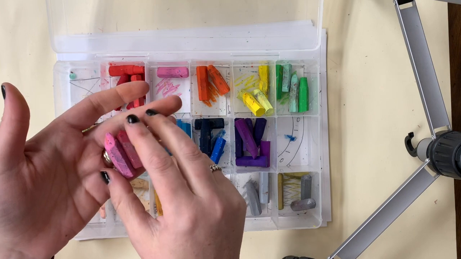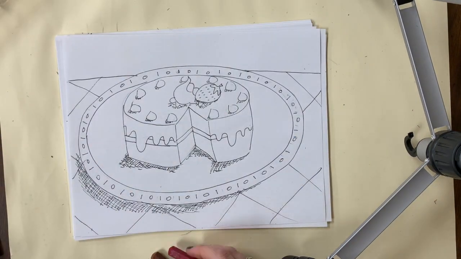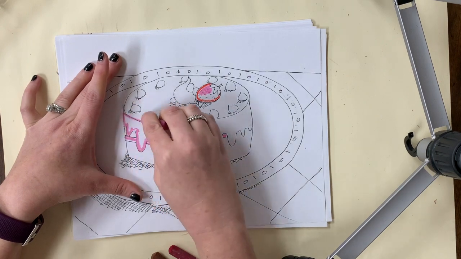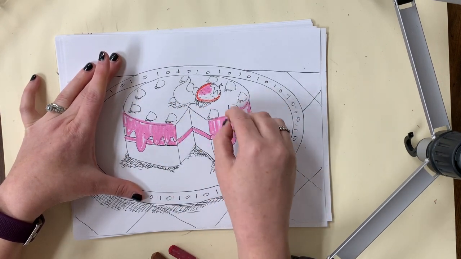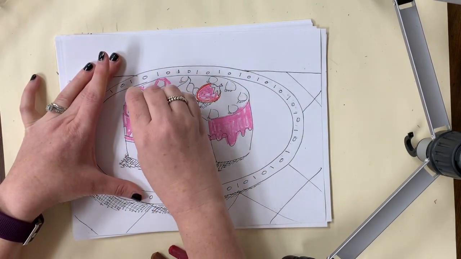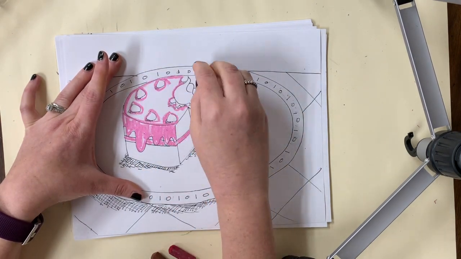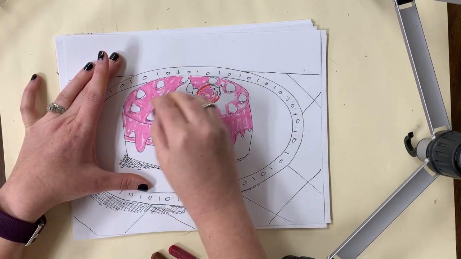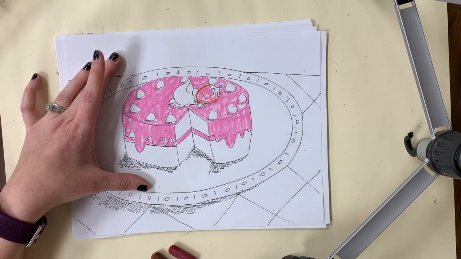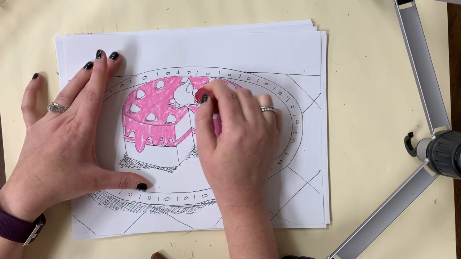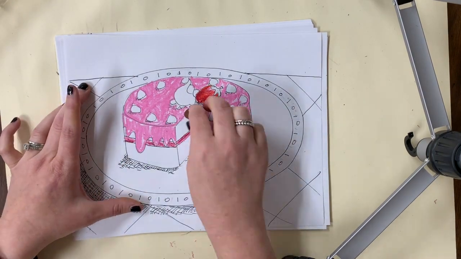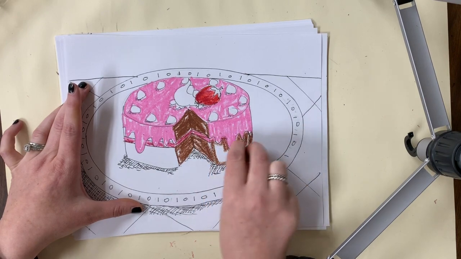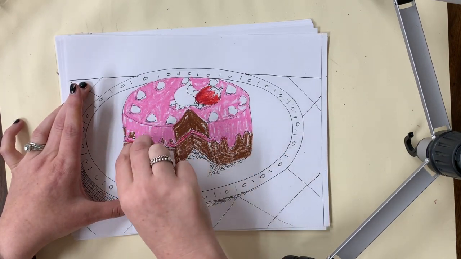Since I'm doing a strawberry cake, strawberry chocolate, I'm going to go ahead and choose my colors. And you want to do your lightest colors first. So pink is my lightest color. I'm going to come in and do my icing and a little highlight on my strawberry up there. I'm coming in really carefully outlining the shapes that I want to stay white so I don't accidentally color over them. Now I'm coming in with my red and adding some shadows. Alright, now my chocolate. I'm being really careful not to smear it.